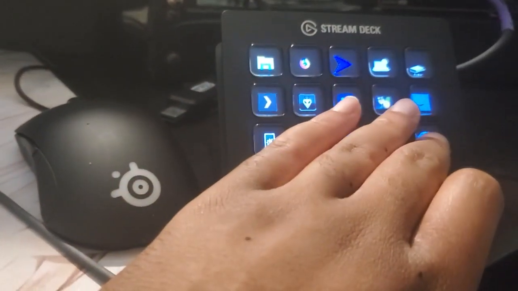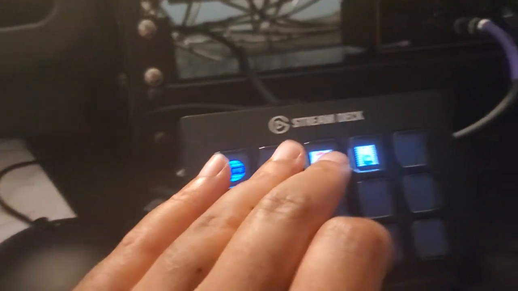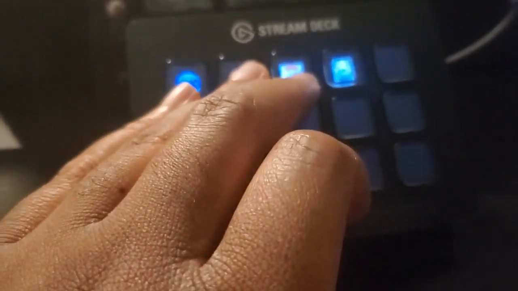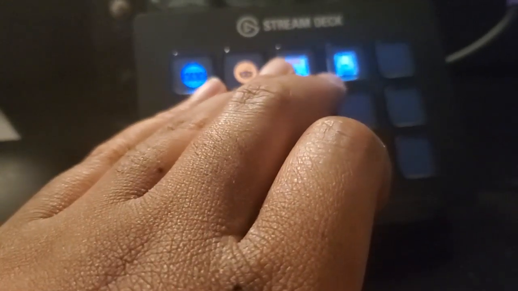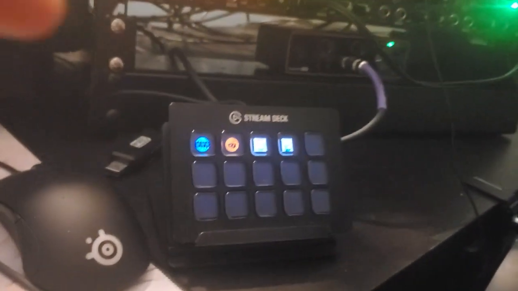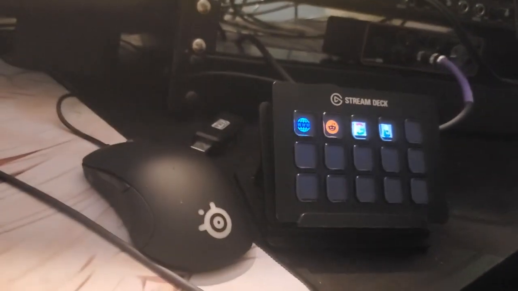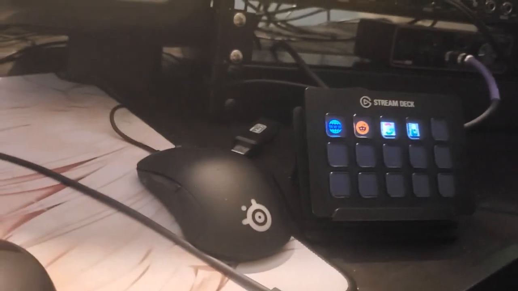And then this one, which has a folder with another folder, which has some of my favorite subreddits in there. And then my email, YouTube account, and also YouTube upload. And this is just an anime folder with some anime sites like AniChart and MyAnimeList, stuff like that.